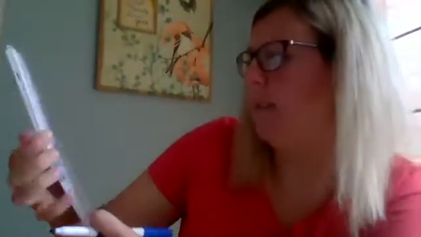5 minus 0 is 5. Now, if we have 2 fingers, can we take 5 away? This flashes back to our subtraction with regrouping. No, you can't. You have to regroup. So take your 6 and turn it into a 5 here.